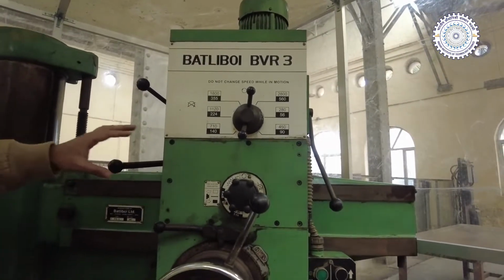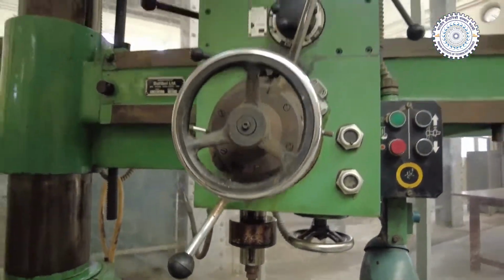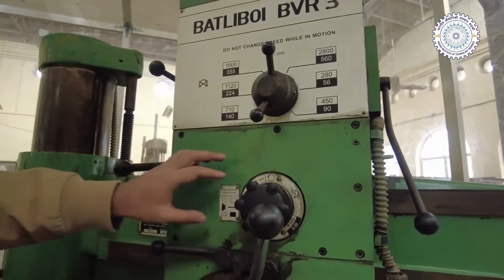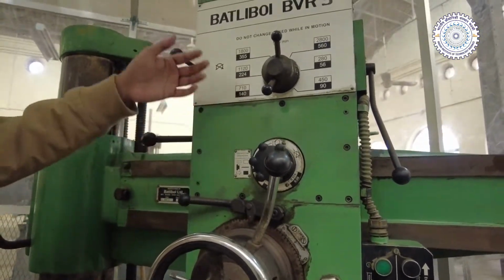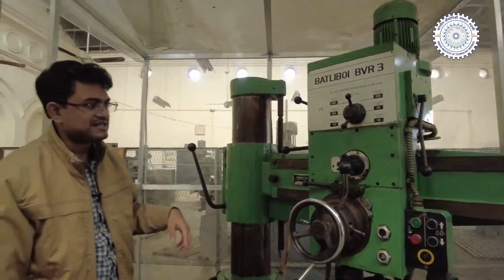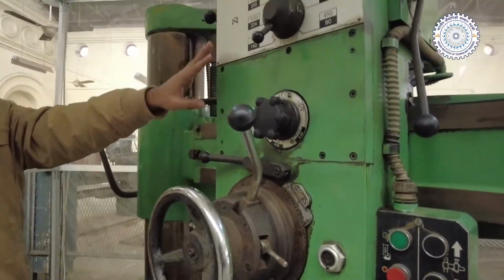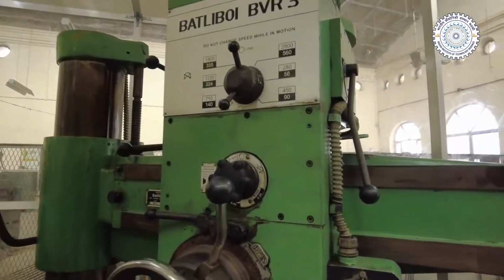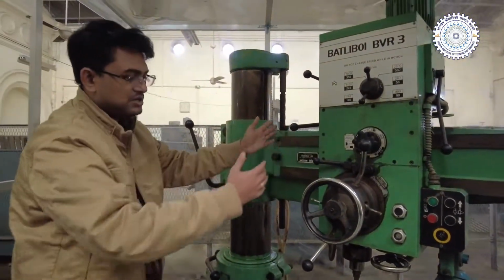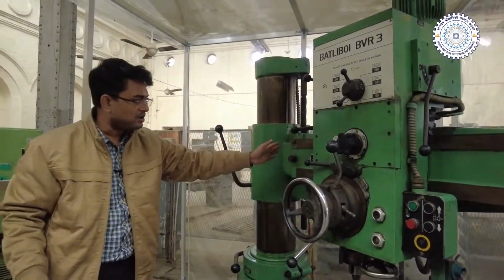Primary cutting motion is given by rotating the spindle. This is the spindle, which can be rotated at the RPM you can see on the RPM chart. The secondary cutting motion, or feed, is given through this knob, which sets how many mm the tool goes inside the workpiece to make the hole. And we can adjust the point of drilling by sliding this whole system along this slide.